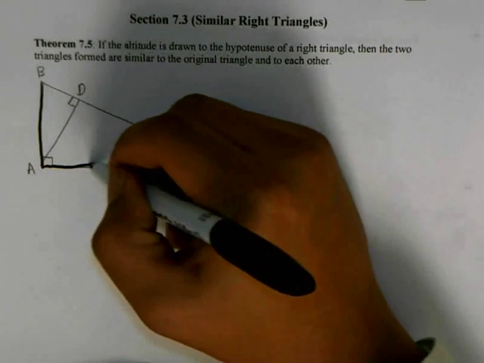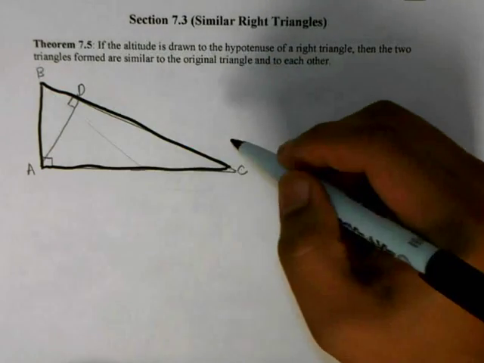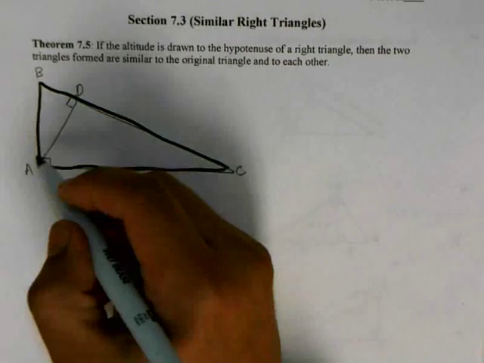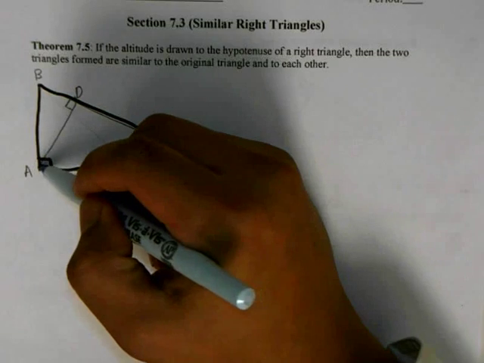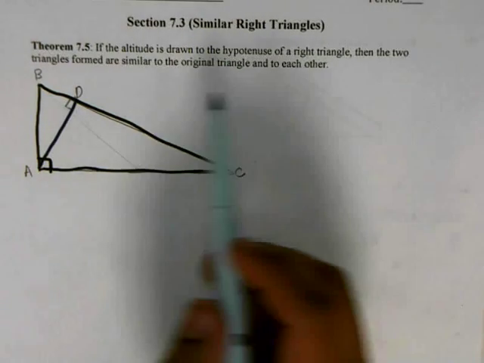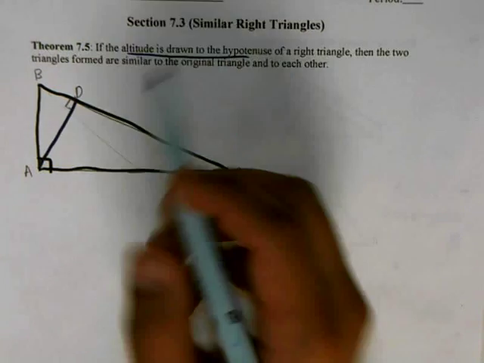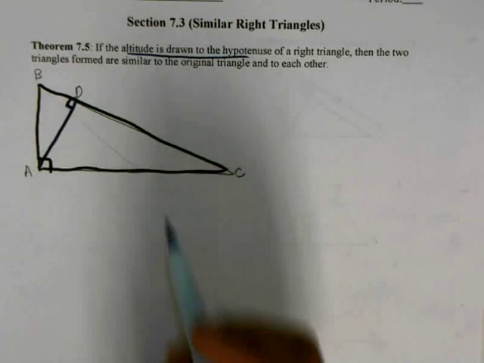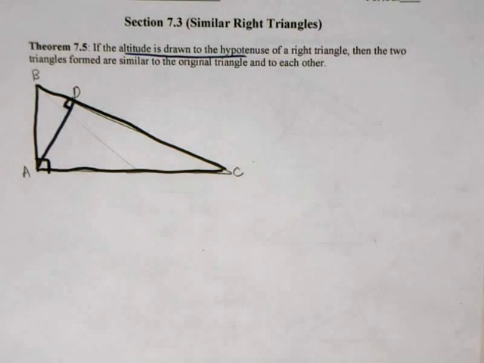So we have an original right triangle, BAC, and then we draw the altitude of BAC. So let me give BAC its right angle, and then we draw the altitude of it. In other words, we draw a line from the right angle to the hypotenuse, so the altitude is drawn to the hypotenuse. Now you can see that it's separated into two other triangles.